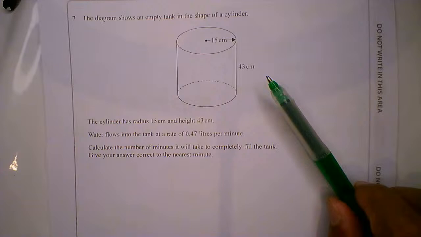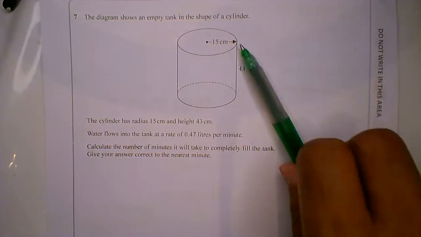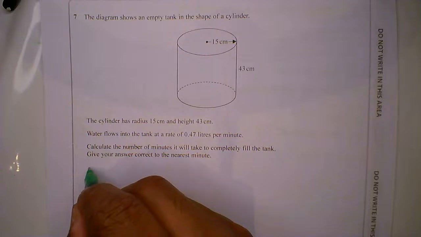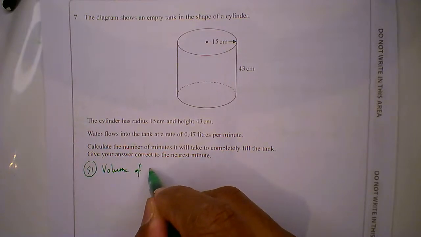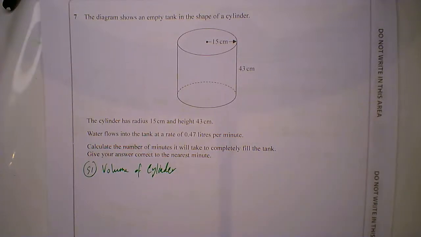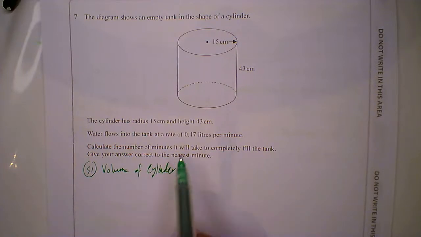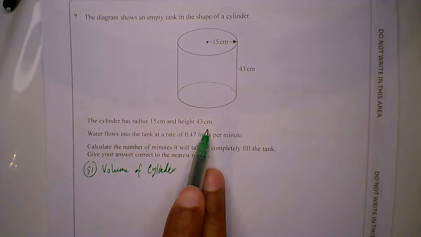So the first thing I can think about is step 1 will be the volume of this cylinder. So step 1 is volume of cylinder. The next thing I'm going to be thinking about is the conversion between liters and centimeters cubed.